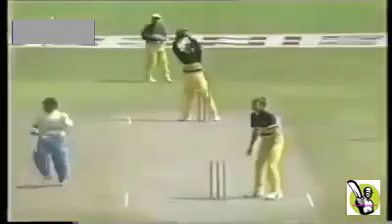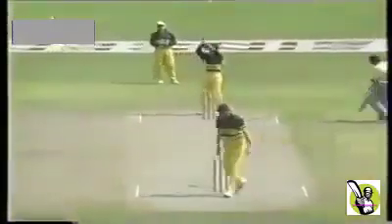Nicely driven, finds the gap. This could be another boundary for Tendulkar. Pulled back by the deep mid-off, but well fielded, and a nice shot from Sachin Tendulkar. 3 runs.